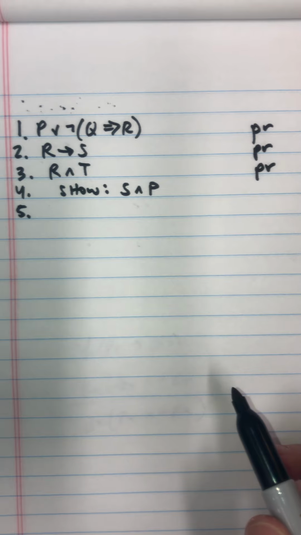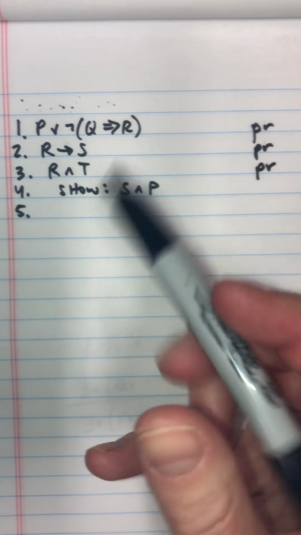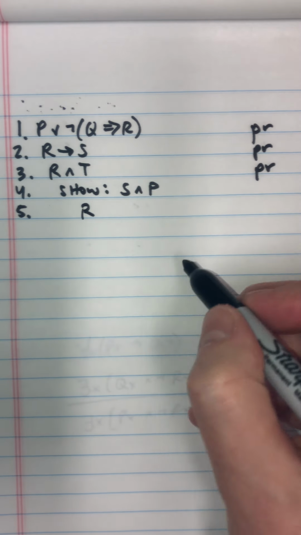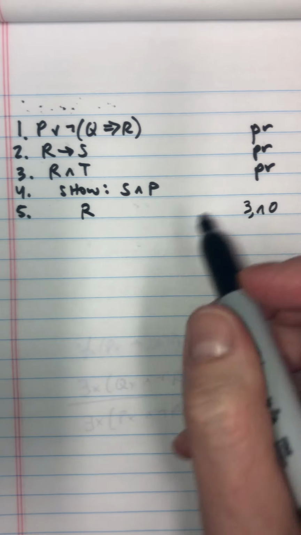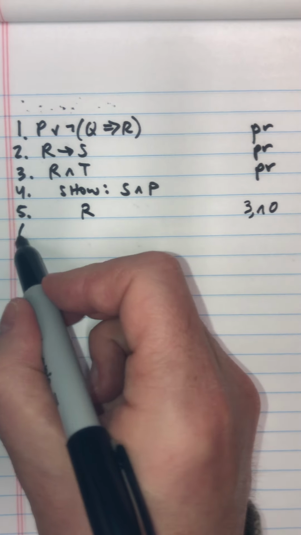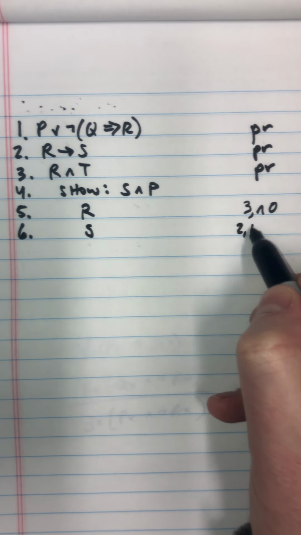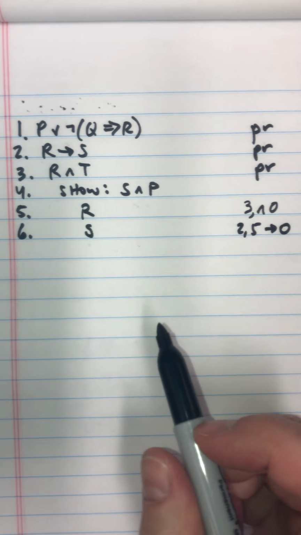In this case, it's going to be pretty easy to show S. We've got R arrow S, and we've got R here. We can separate from R and T, and we can get S. So let's do that quickly. We get R from line 3 by and out. And then we get S from 2 and 5 by arrow out. Hopefully that's pretty clear and pretty straightforward.